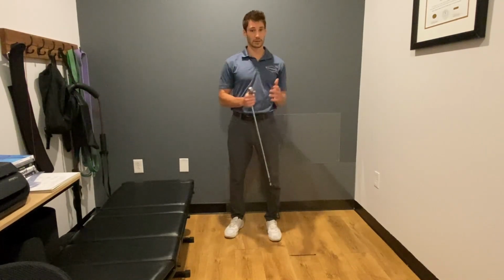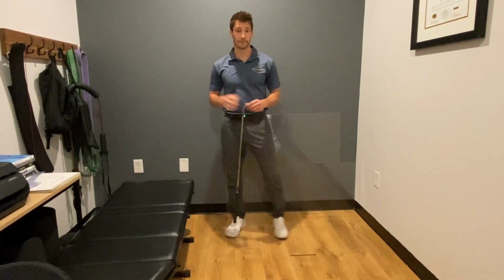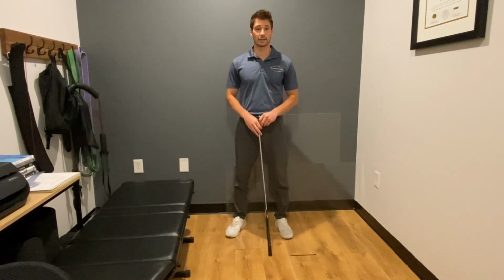We can translate that onto the golf course. What does that feel like in the actual swing when you're actually holding a club? This is a great drill for starting to feel that a little bit. Try a couple cuts like this at the beginning of your range sessions and give it a go.